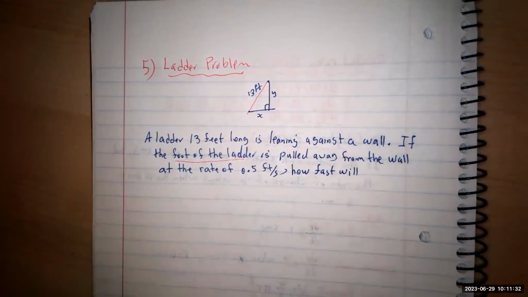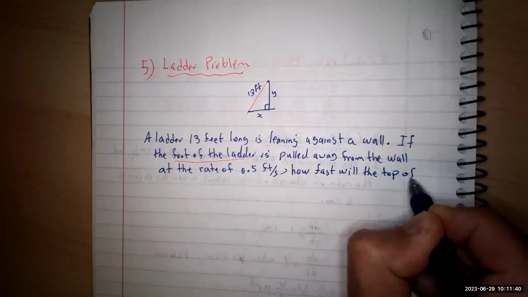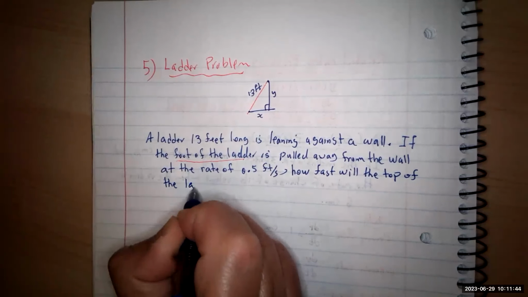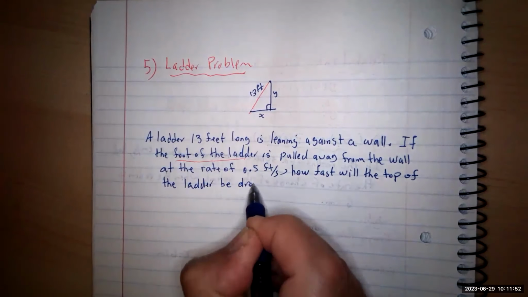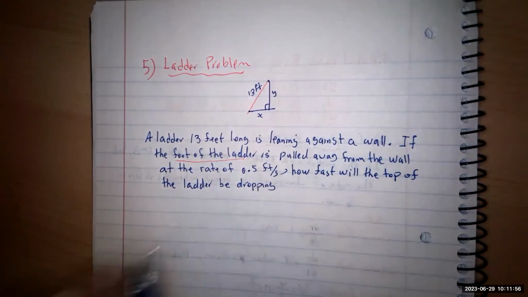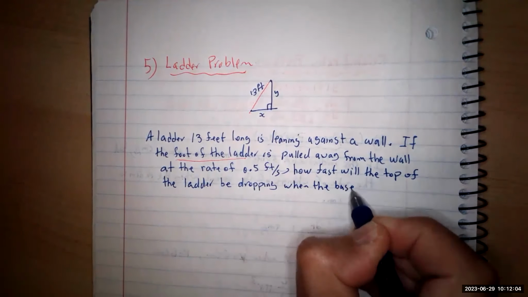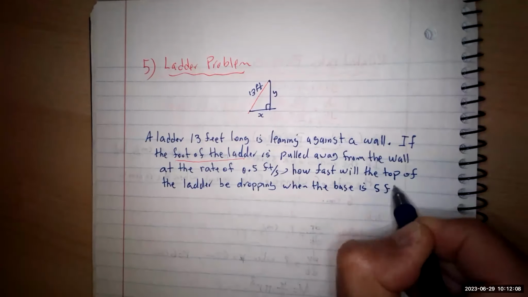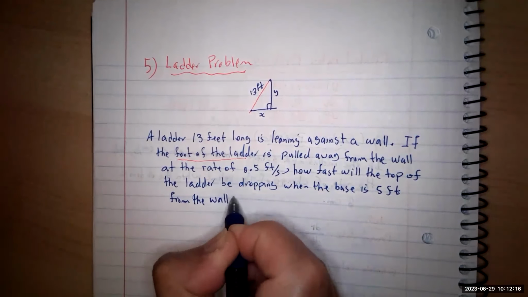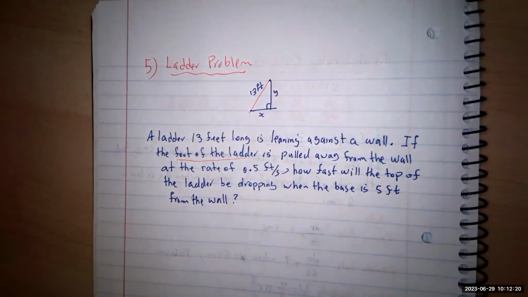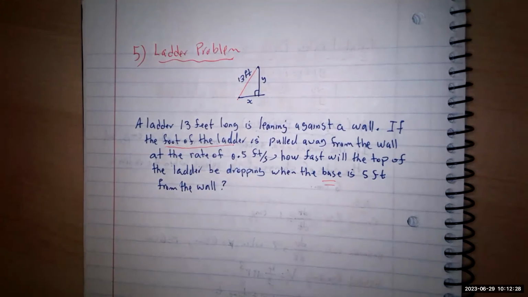How fast will the top of the ladder be dropping when the base is 5 feet from the wall? What is this 5? Is it x or y? X, excellent. Base is x. Okay, so this is it.